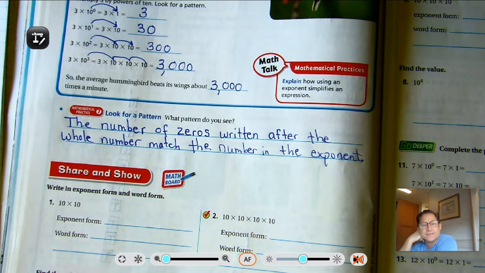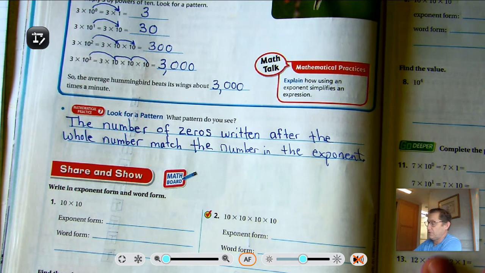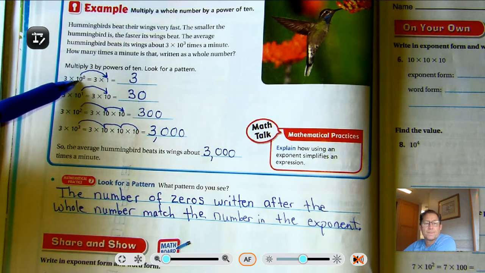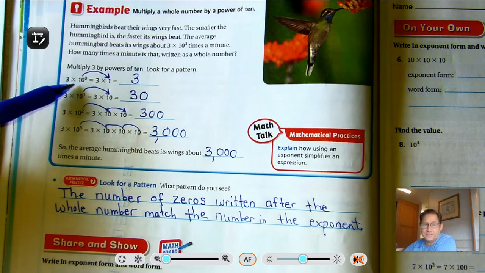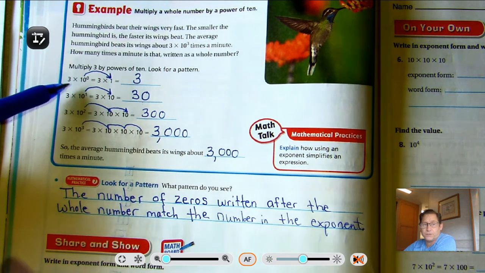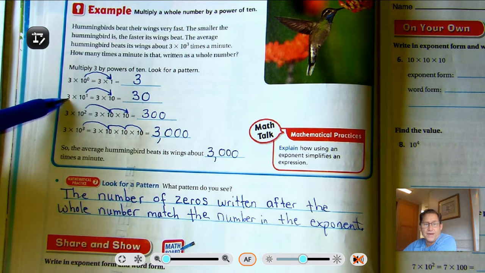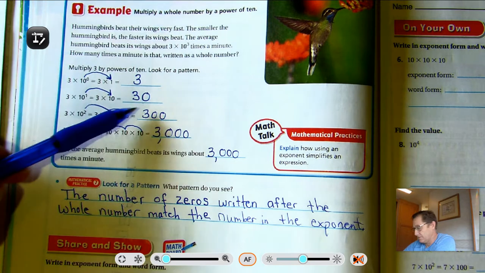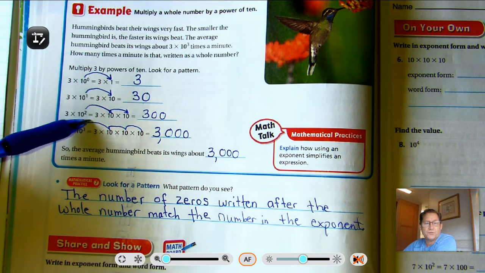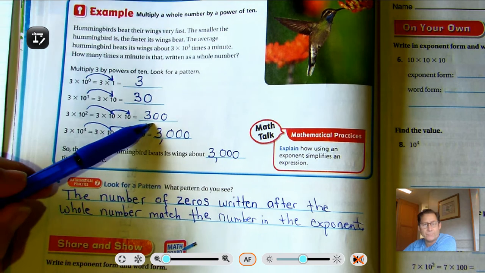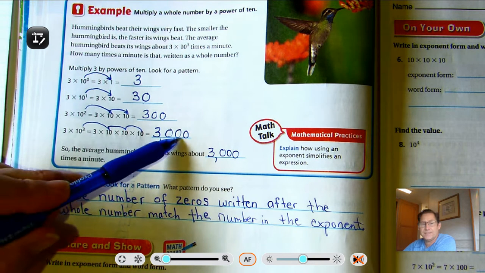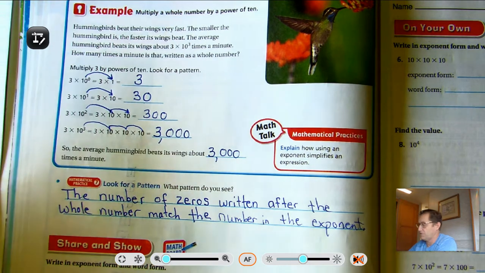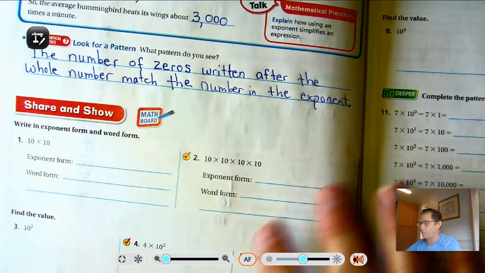Okay, so the number of zeros written after the whole number matches the number in the exponent. Let's see if that's true. Here, our whole number is 3, and there is a 0 in the exponent, so there are no zeros. Here we have 3 as the whole number, and there's a 1 in the exponent, and there's 1 zero. Here we have 2 in the exponent, and we have 2 zeros. Here we have 3 in the exponent, and we have 3 zeros. All right, so that's a reasonable pattern. We can work with that.